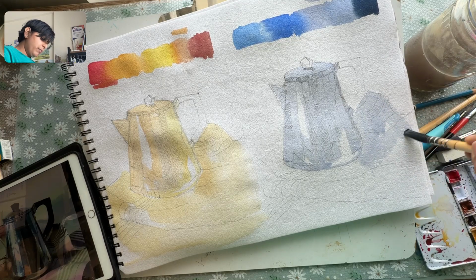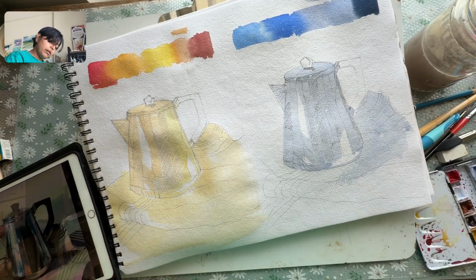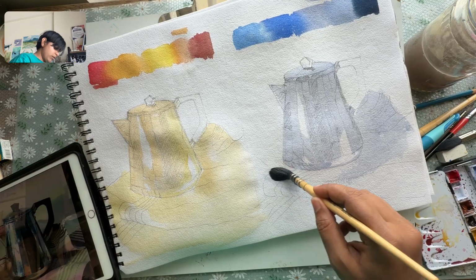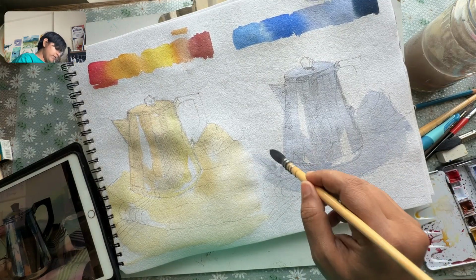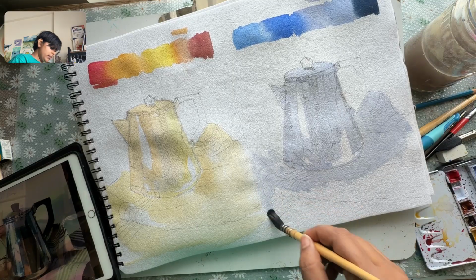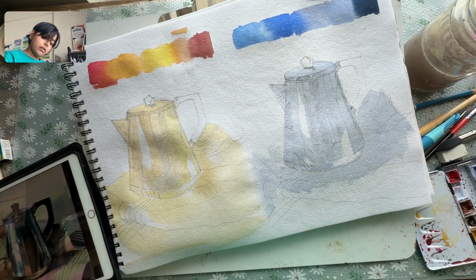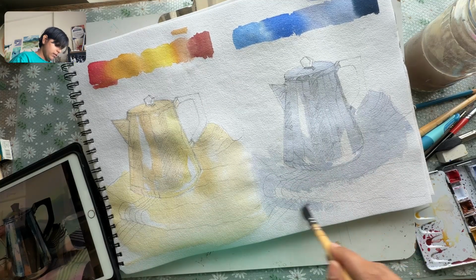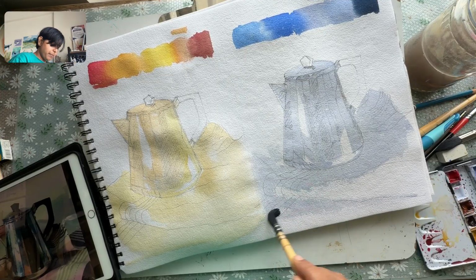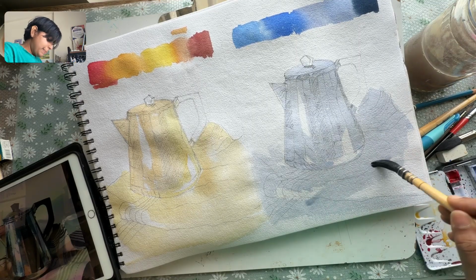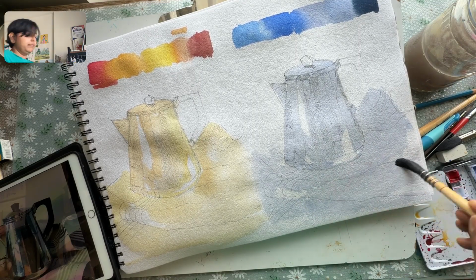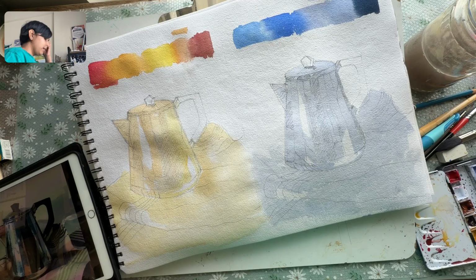So we are almost done with the first wash. Then we have to do the second. Like this. I think we are good.